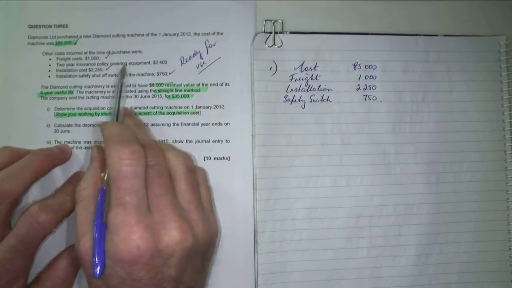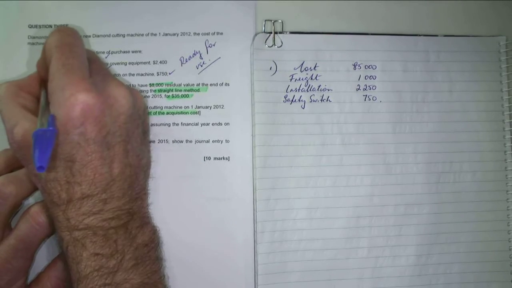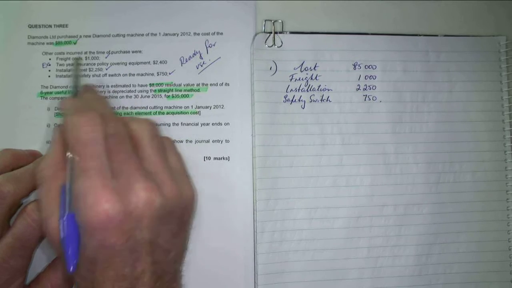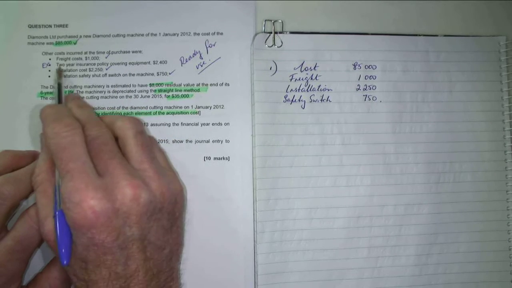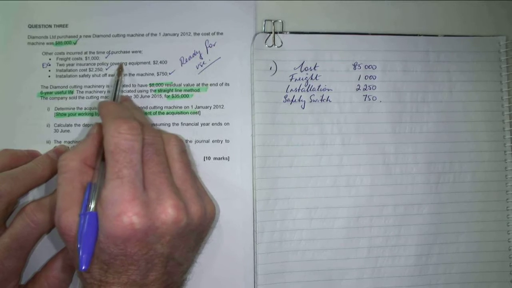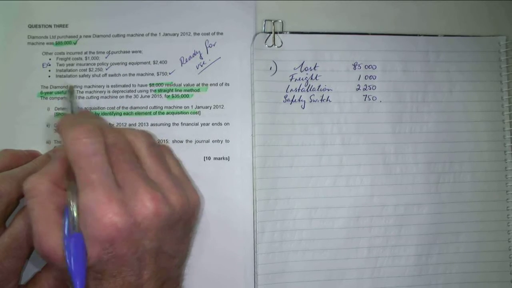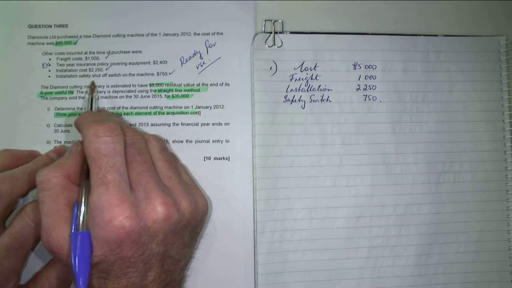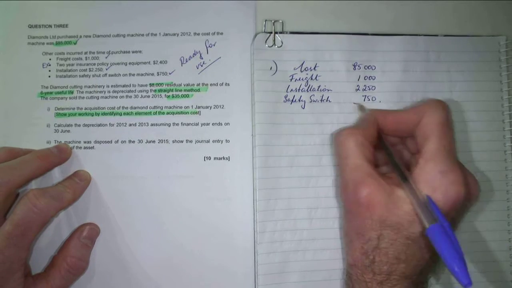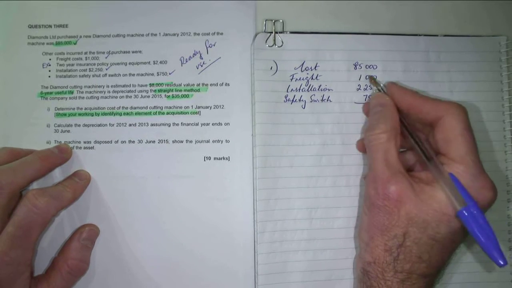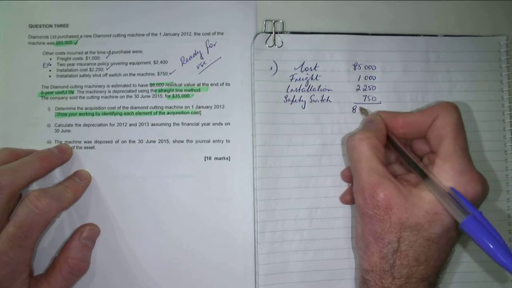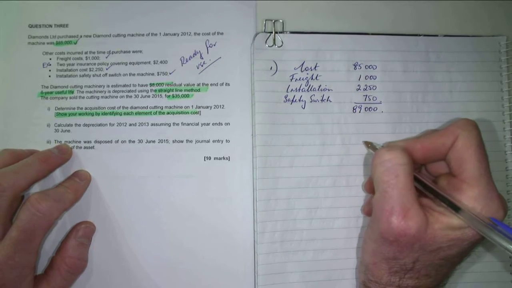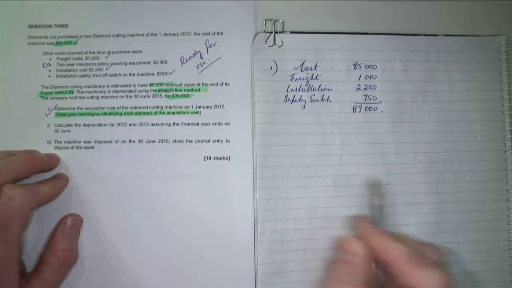Now my insurance policy, that's just an expense, so I don't include that one. And all the other items I do. So insurance policy is one of those ongoing costs. So it's really those costs that are a one-off cost that we're looking for here. So how much is all that total up to? That's $89,000. Okay, so that ticks off number 1.